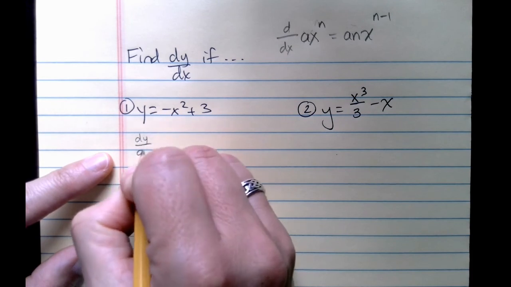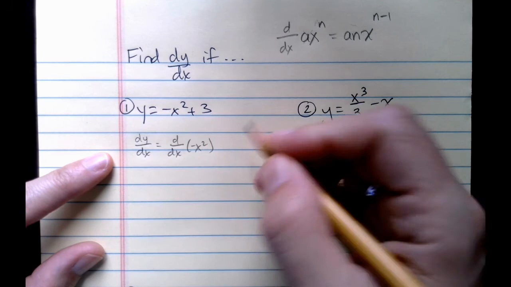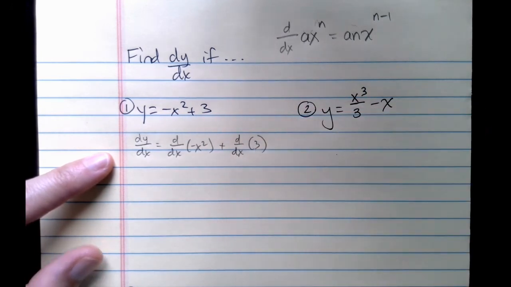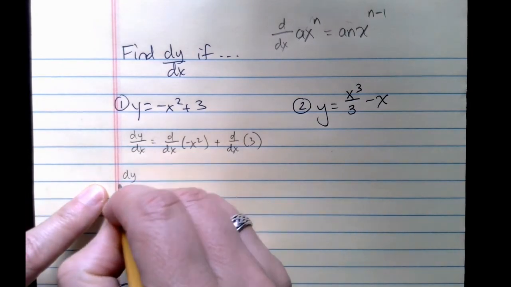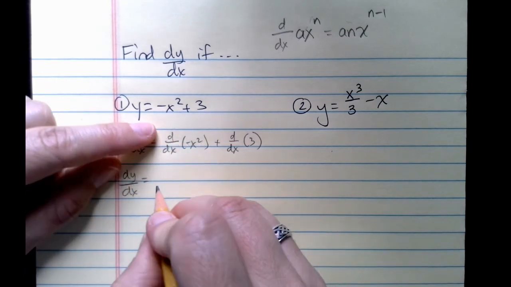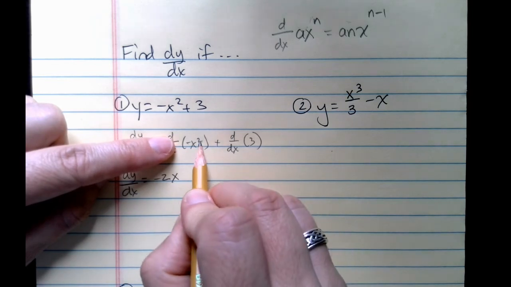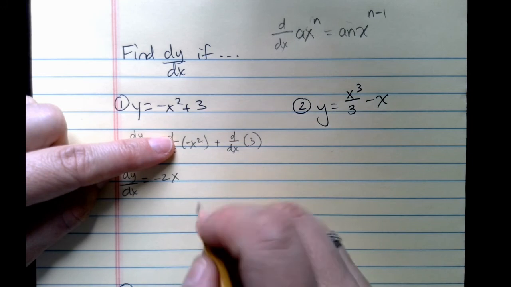So dy dx is just the derivative of the first term plus the derivative of the second term. So we're going to use those rules. So dy dx equals, this is going to be 2 times negative 1, so negative 2, and then x, and then the 2 drops down 1 level to 1. So you don't have to write the 1 there, you can if you want.